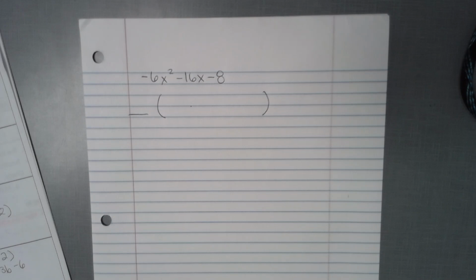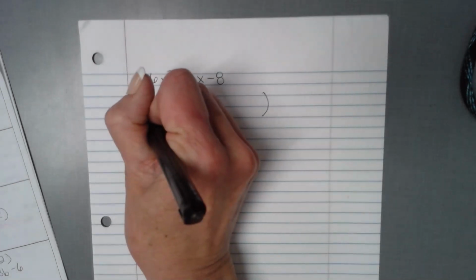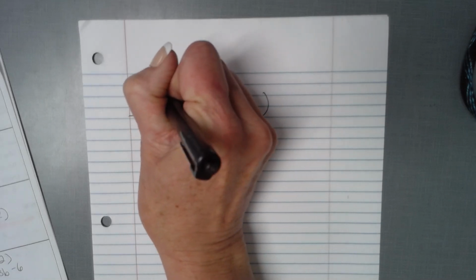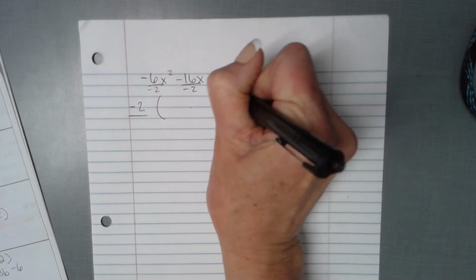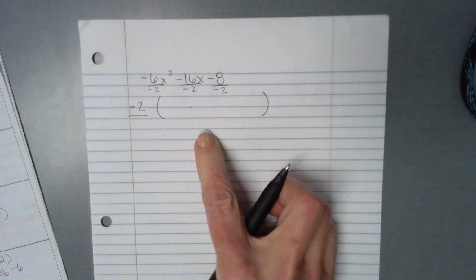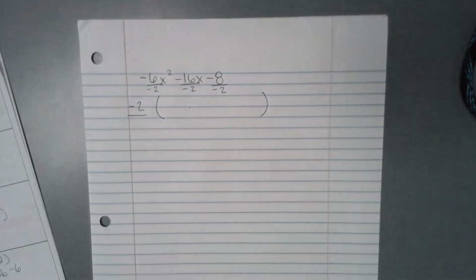Okay, we already know the negative's got to come out. Does anybody know what the coefficient is? Tara. -2 comes out. Okay, so we're going to divide by -2 everywhere. And now I want you to fill in the parentheses. Again, I'm going to pause for you and hope you're going to do that without me.